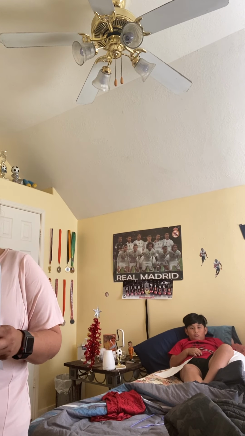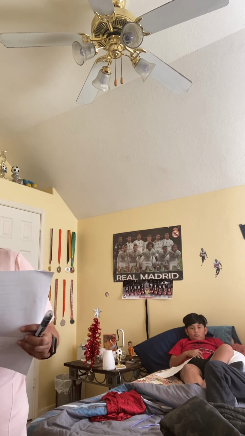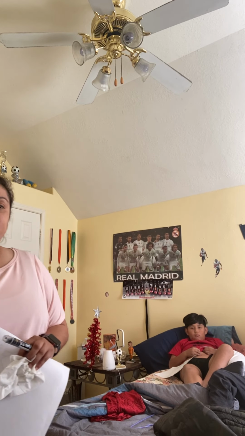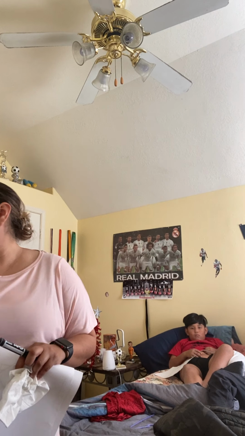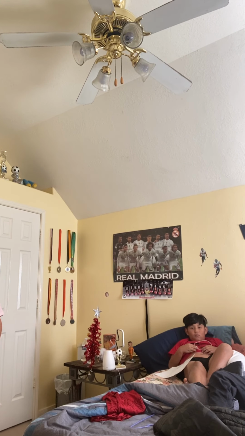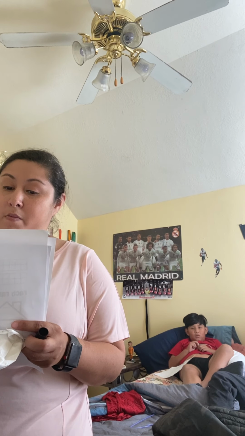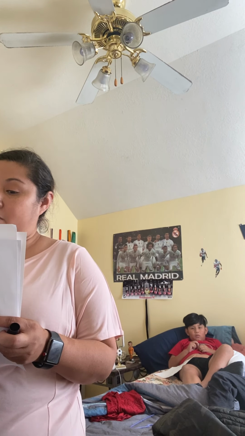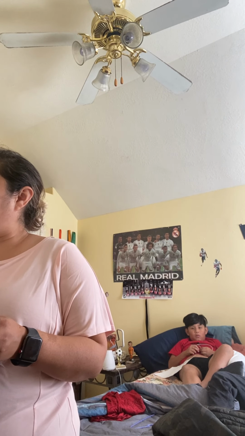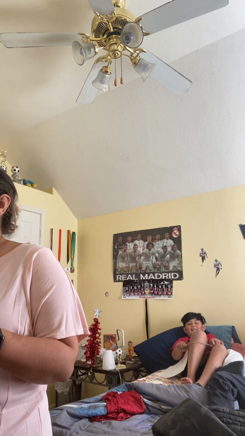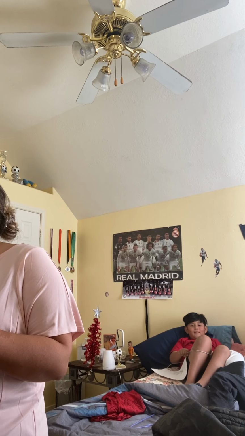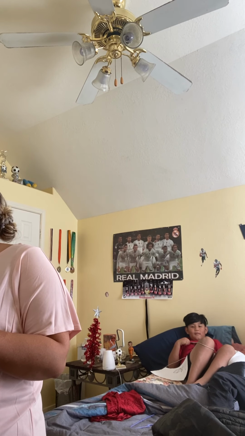1, 2, 3, 4. So what is that? Come on, kids, you do the math. There's 4 trucks. And there's 10 cars. So 10 minus 4 is 6. Good job. Very good. Wow.